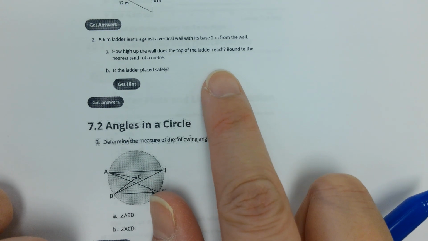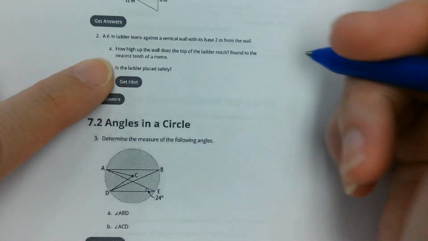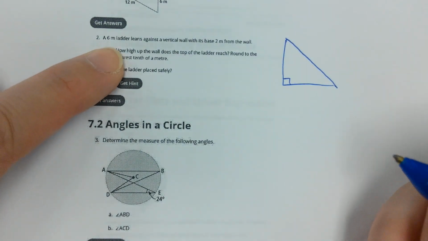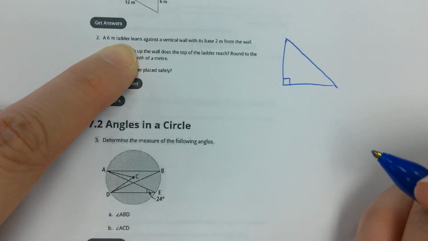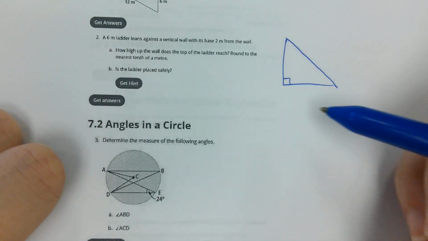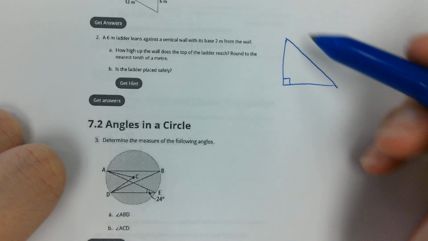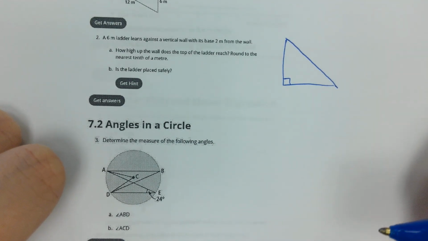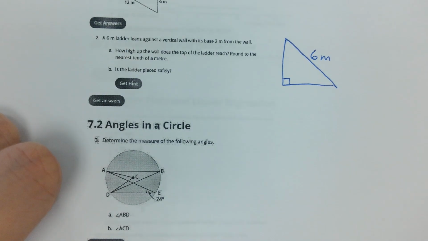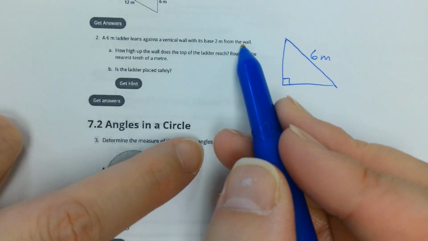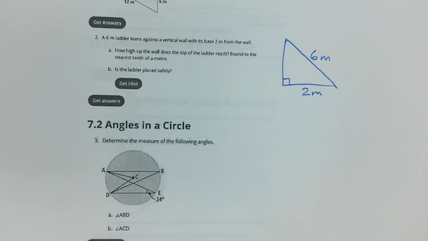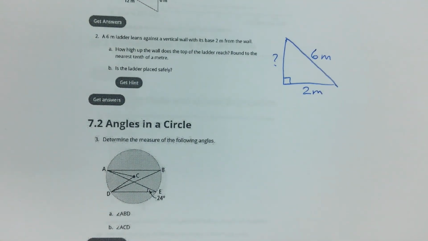Okay, this one is just drawing the diagram. Well, remember, it's a right angle triangle. 6 meters ladder. So where is the ladder? Is it on the wall? Is it on the floor? Is it leaning on the wall? Yeah. So this means this is 6 meters, and it's 2 meters from the base of the wall. So that means on the ground it's 2 meters away, and you're looking for this side.